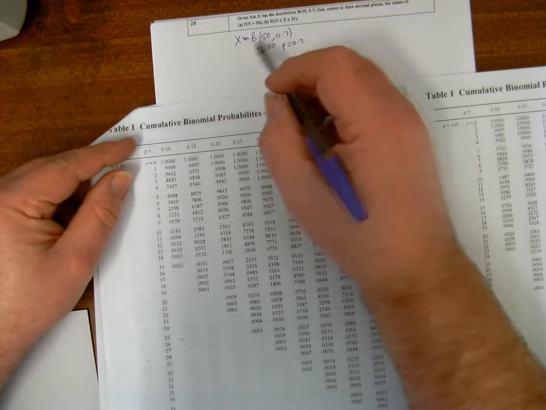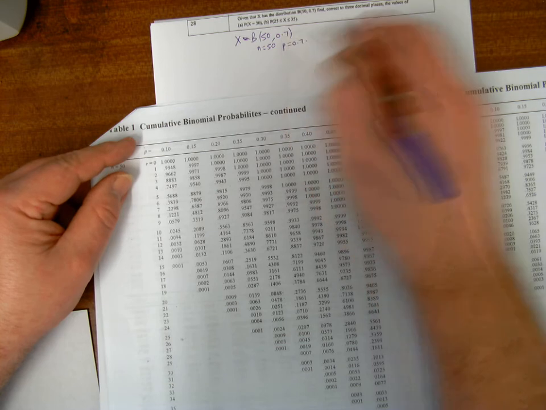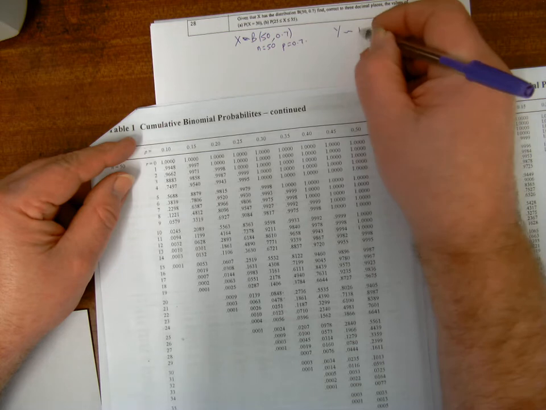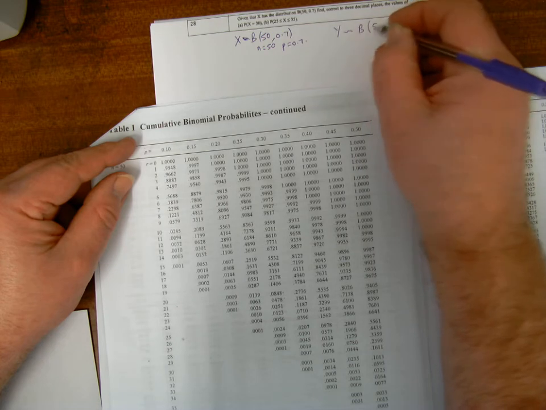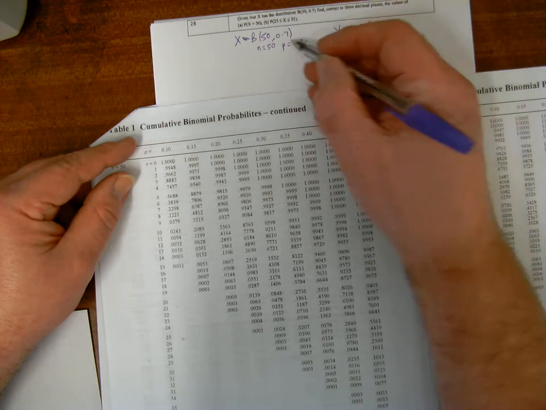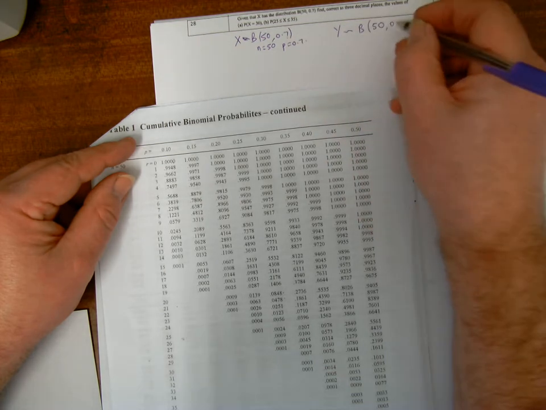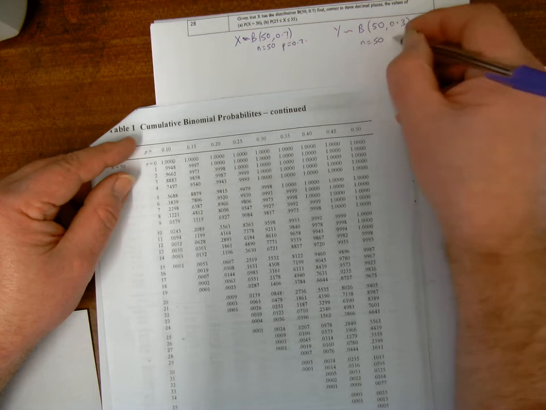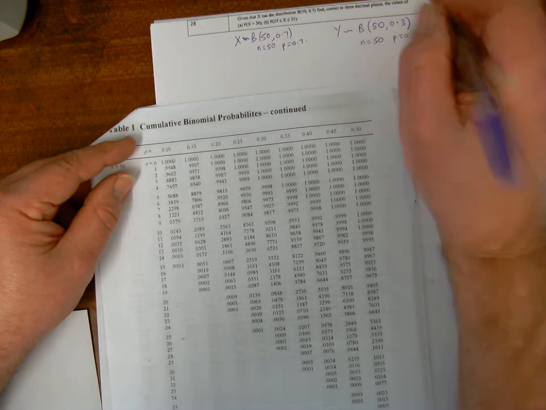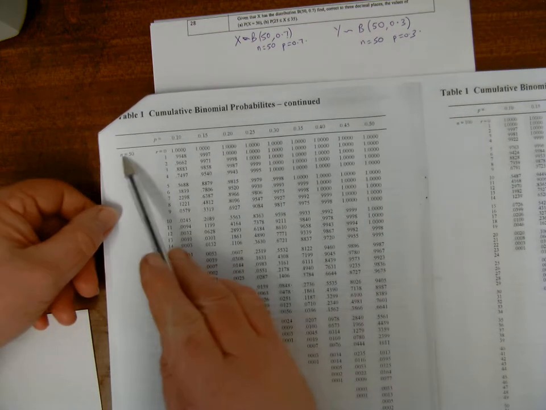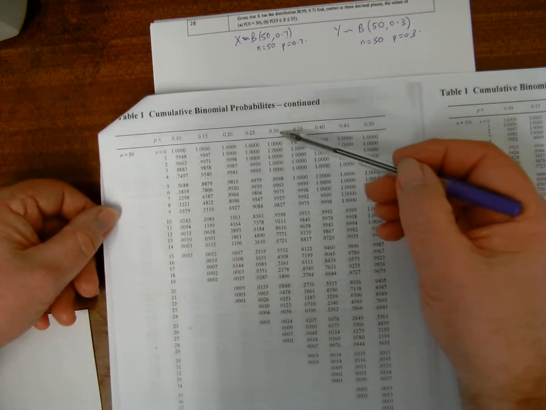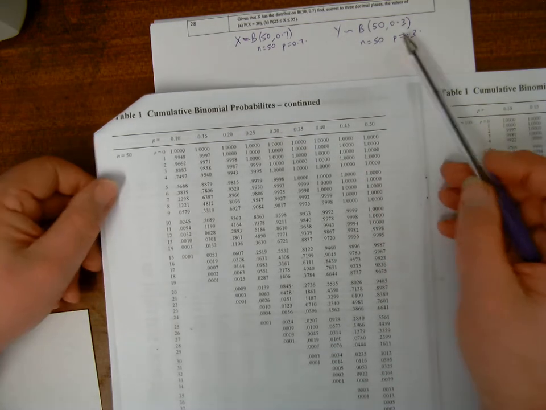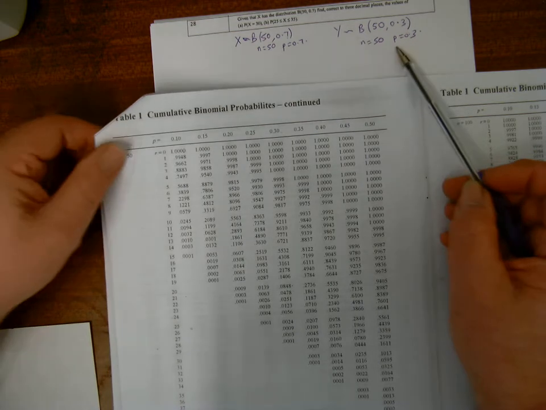So if x has a probability of success of 0.7, if I then think of the same distribution, only instead of the distribution for success, I do failure. So if success is 0.7, failure would be 0.3. So now I'm looking for n is 50 and p is 0.3, and I can find that in the tables. N is 50 and p is 0.3. So this row here will calculate probabilities for me for the failure.